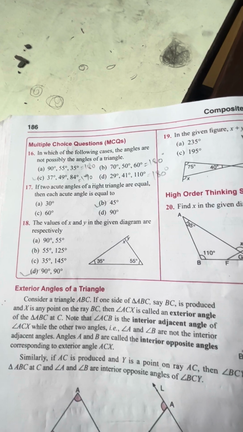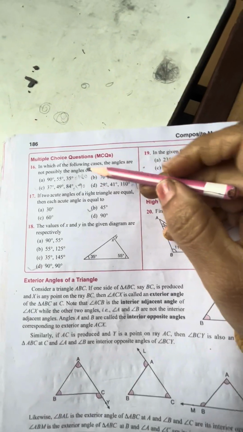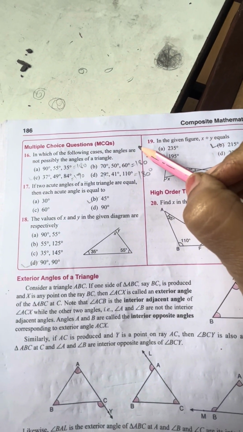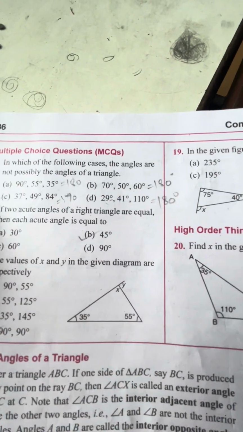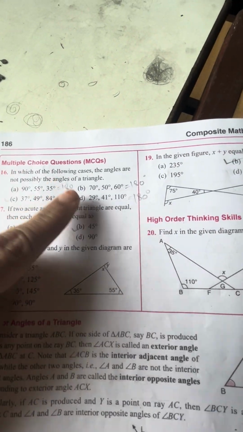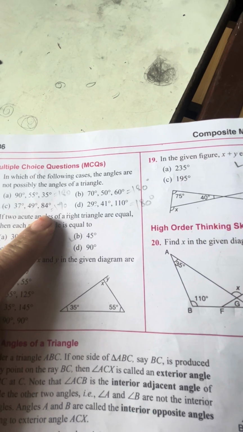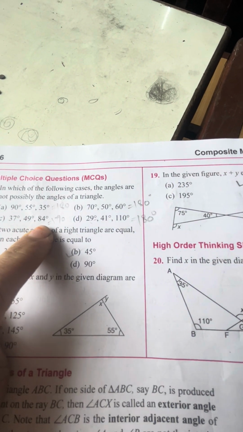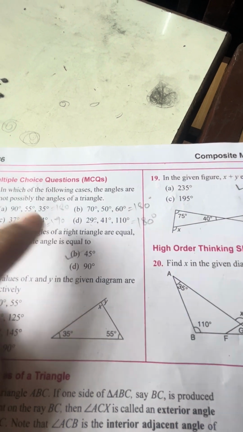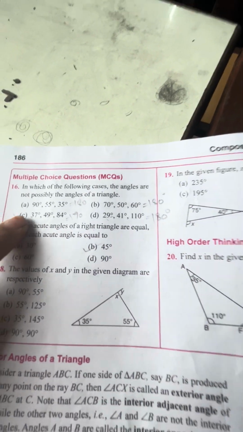In question number 16 you will do in your book, okay. In which of the following cases are the angles not possibly the angles of a triangle. For this you have to add all three angles. The sum of the first three angles is 180, so possible, again 180. This is 170, so the triangle with these angles is not possible, so this is the impossible triangle.